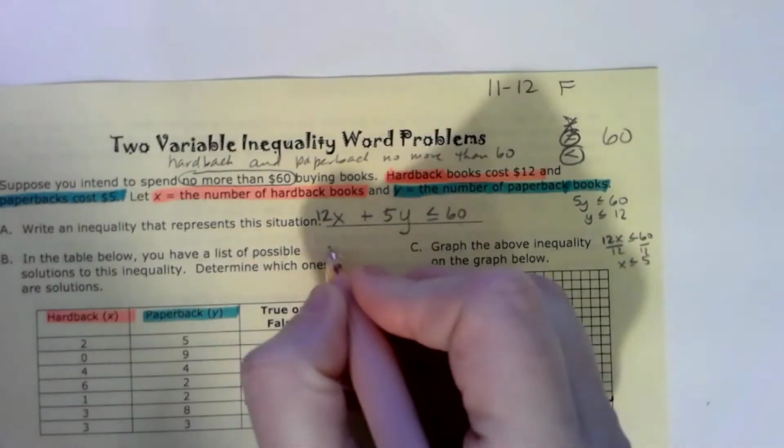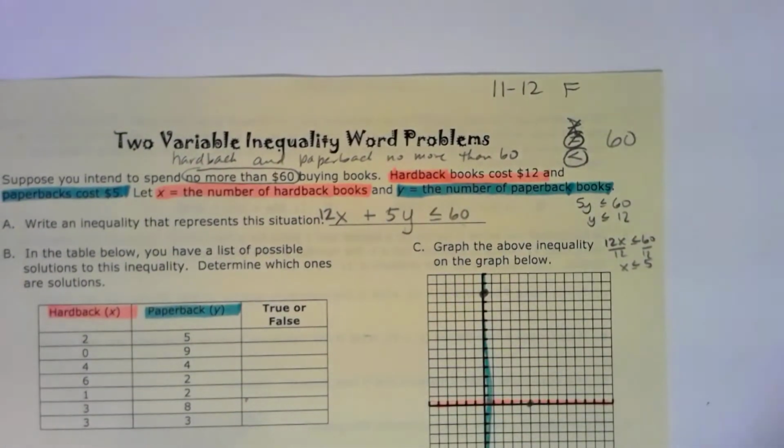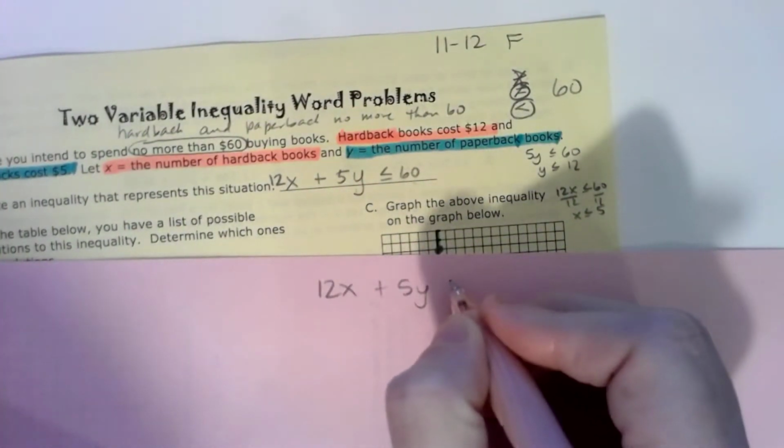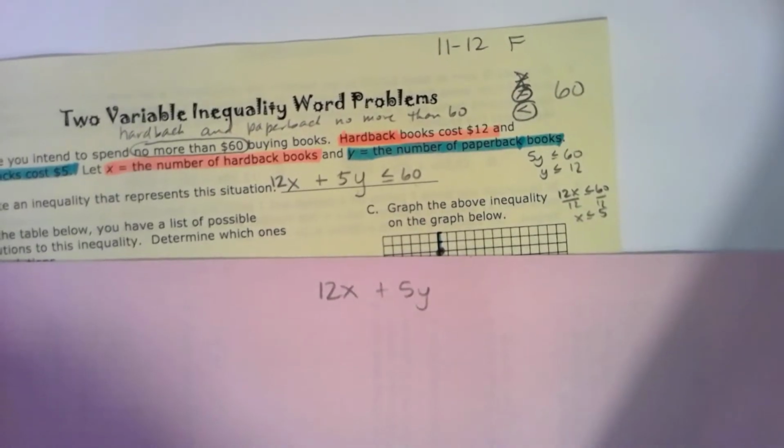So I could say, I'm going to write this, I got space back here. I'll write it on. So I could say 12x plus 5y. Let me see if I can focus this.